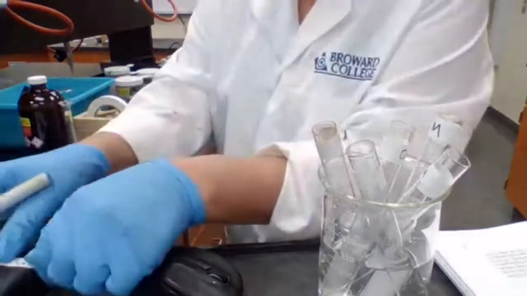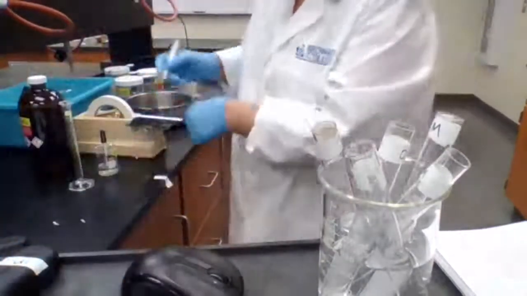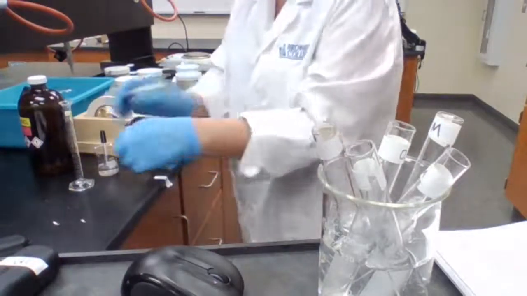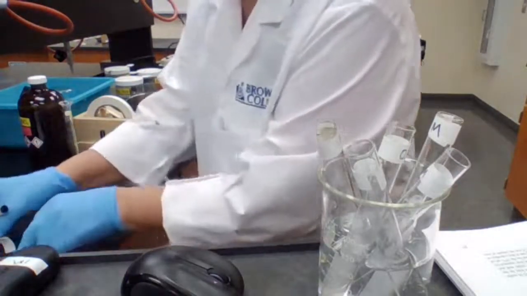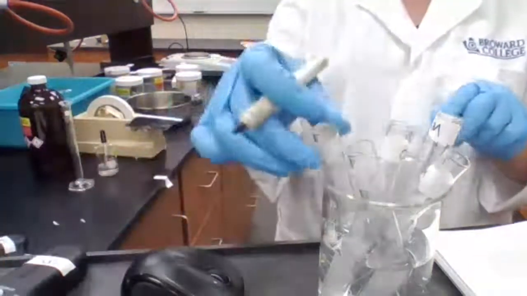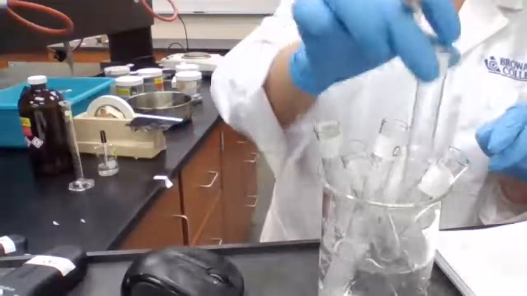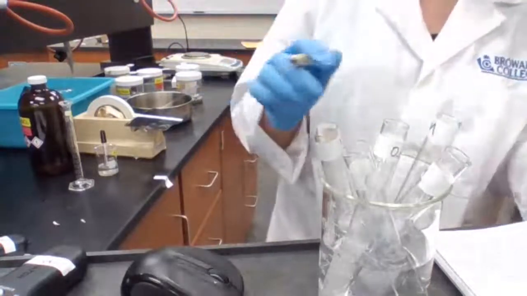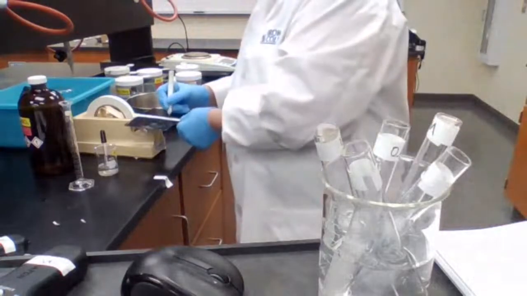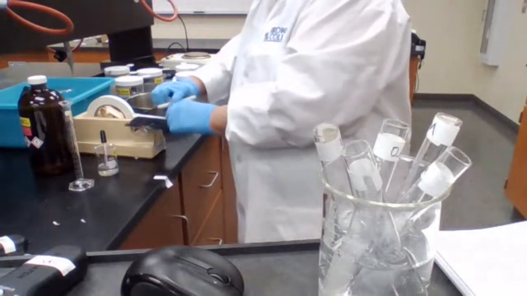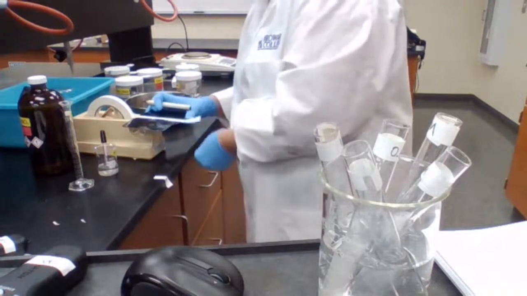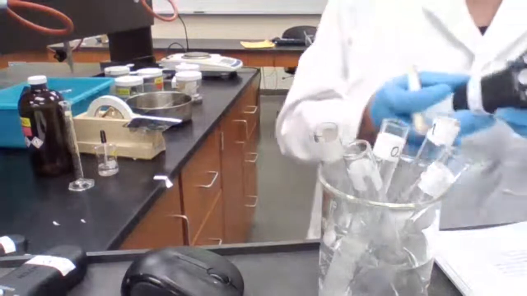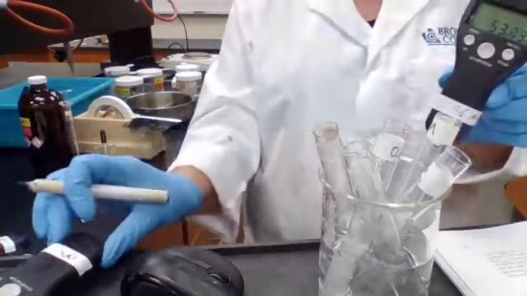This one is for the 1 molar, 0.8 molar, so I know which one is which, and 0.6 molar. So I have my timers also labeled.